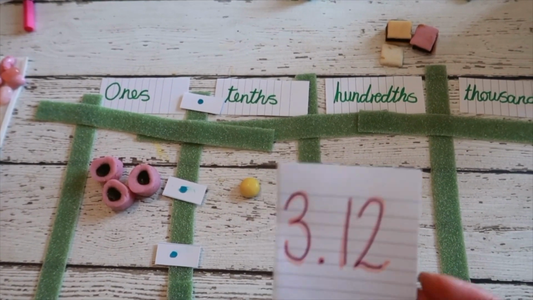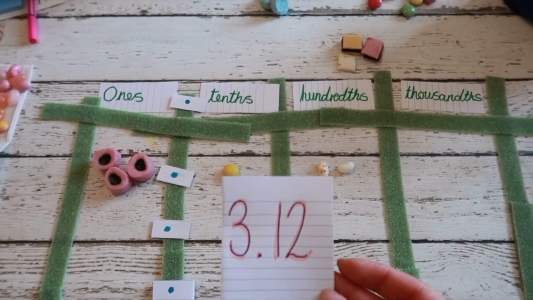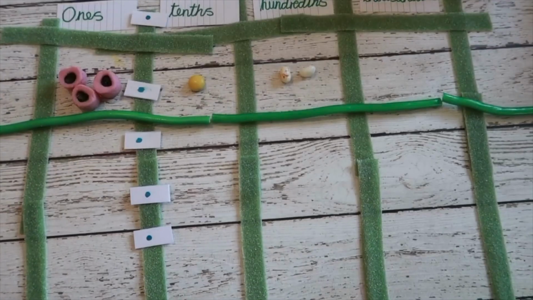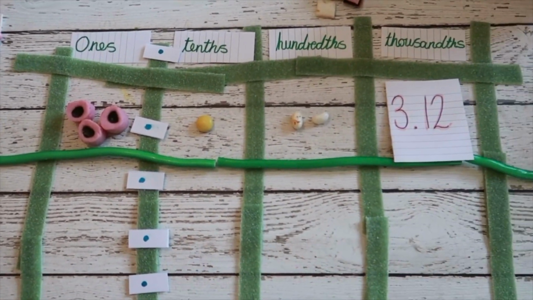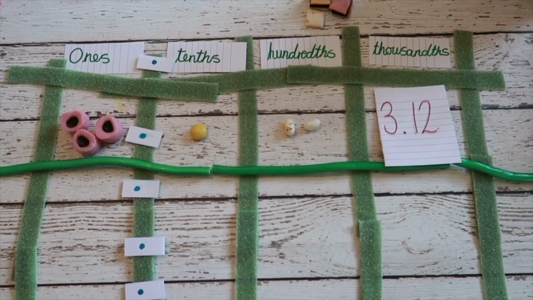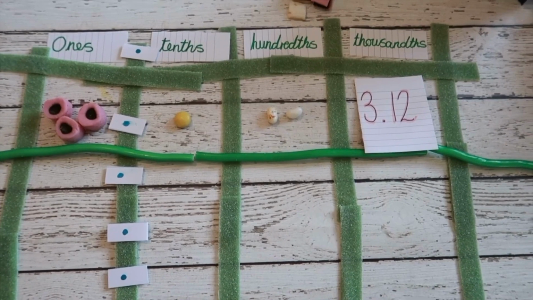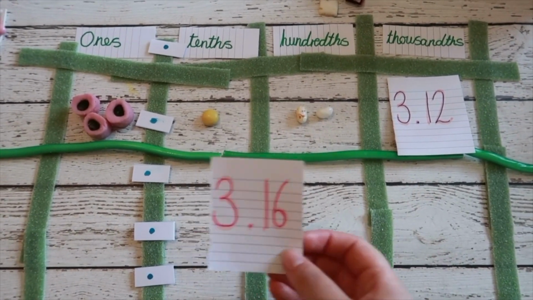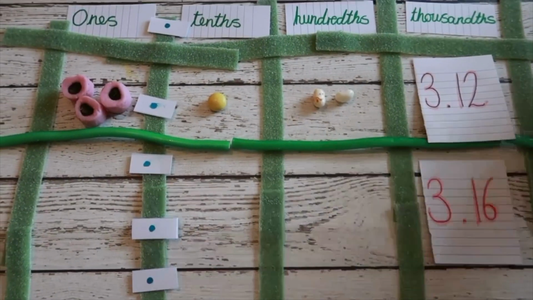It's important to remember that the ones is the column with the largest value, followed by the tenths, followed by the hundredths, and of course thousandths would be the column with the smallest value. Okay, let's have a look at another number after 3.12 so we can compare it. The next number we're going to be looking at is 3.16. We're going to represent it again using sweets, and then we'll compare it against 3.12.